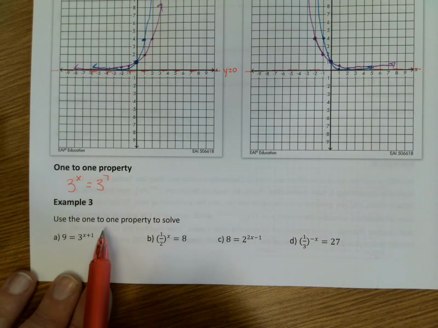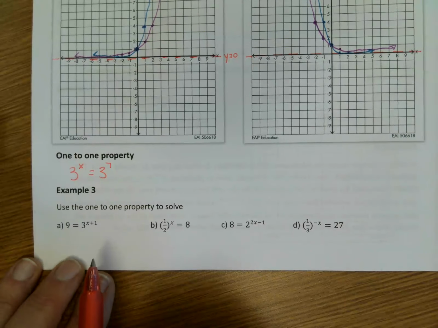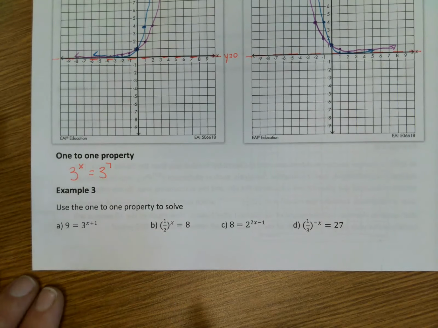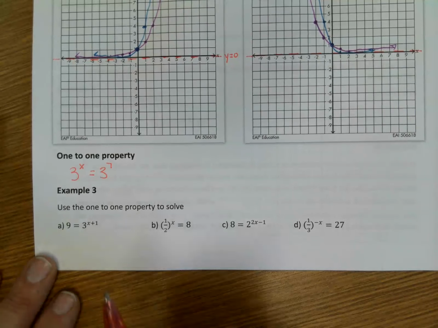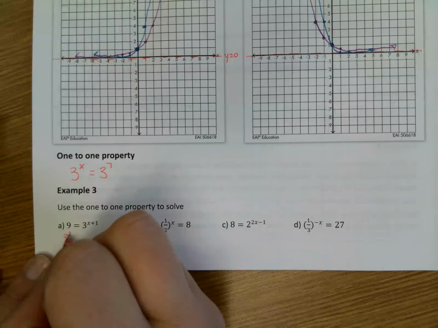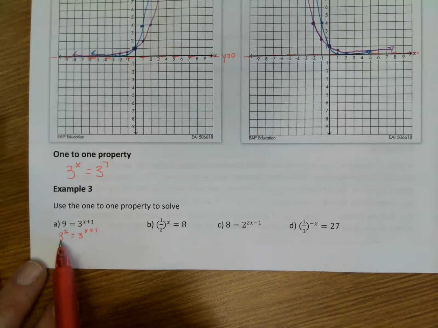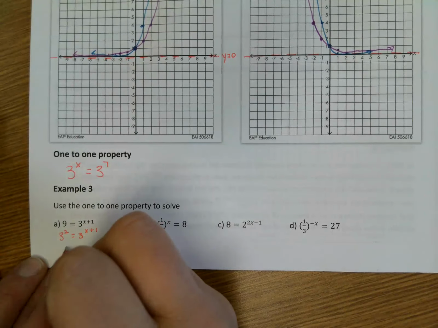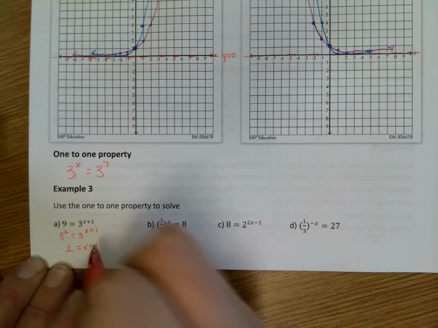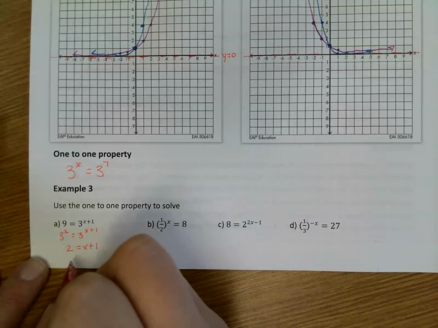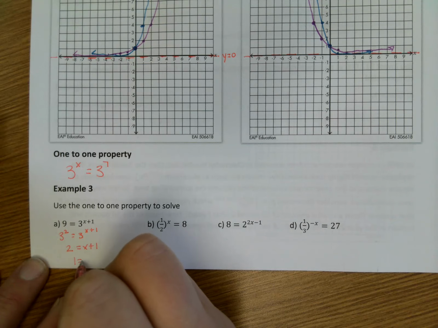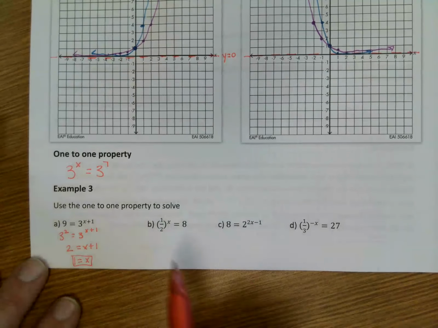When we're using this one-to-one property, we always want to try to rewrite so that the bases can be the same. For example, I can rewrite 9 as 3 squared. And then I have 3 raised to the x plus 1. Now, because the bases are the same, we know that 2 will be equal to x plus 1. If I'm solving for x, subtract the 1, I would get 1 is equal to x.